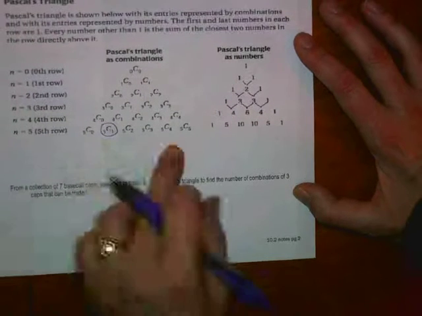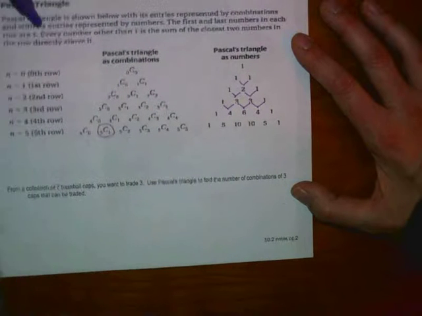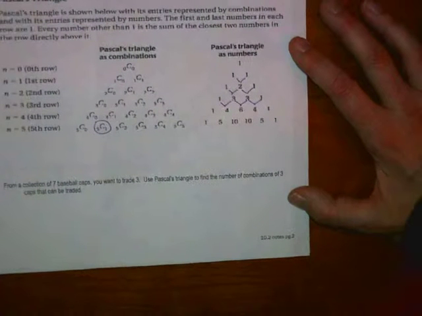Because this is represented as combinations here. That's how you say it. 5 choose 3. That's how you say that, C.